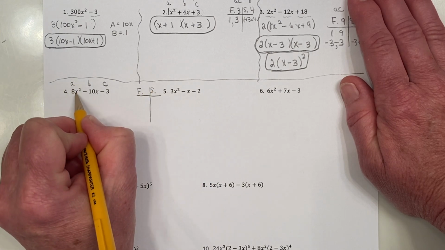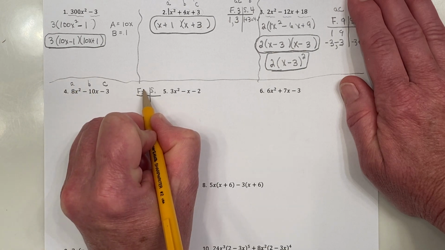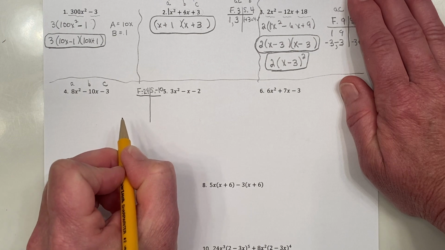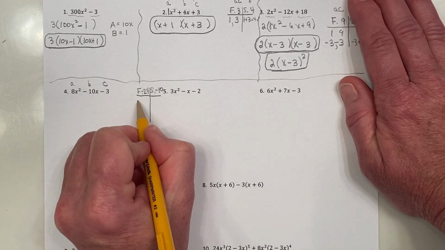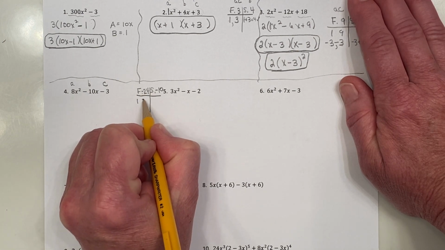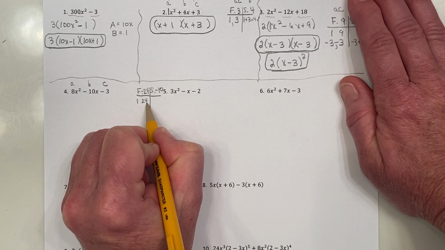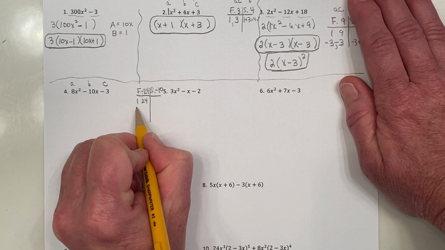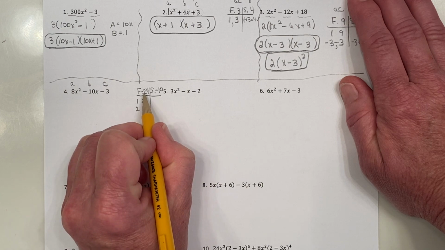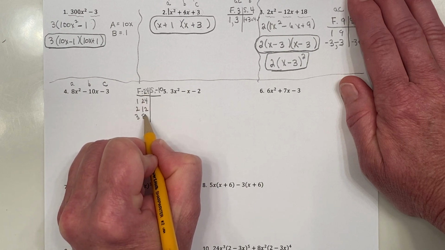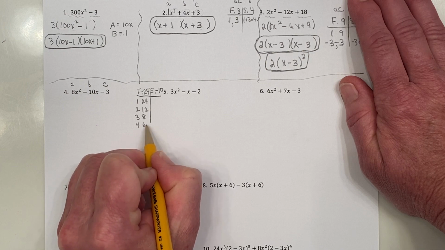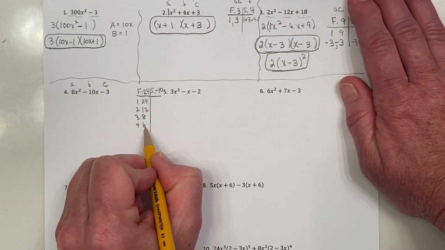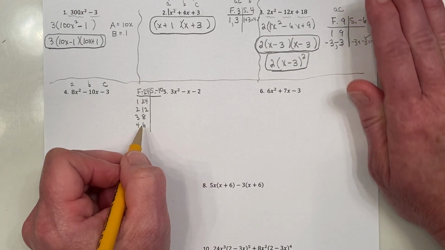So I need factors of A times C, or -24, that sum to B, or -10. Now I'm going to go down the factor column, and I'm going to ignore the negative sign for a minute, and I'm just going to look for factors of 24. So 1 goes into 24, then I'm going to go up to 2. 2 goes into 24 12 times. 3 is a factor of 24. 4 is a factor of 24. 5 is not. 6 is a factor of 24, but I've already got it listed, so I can stop.